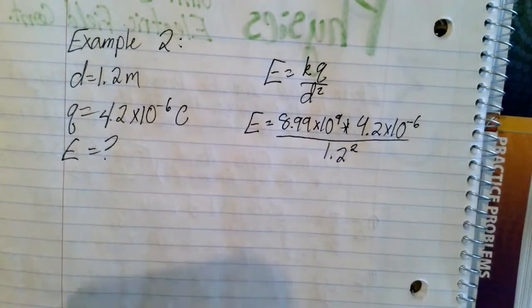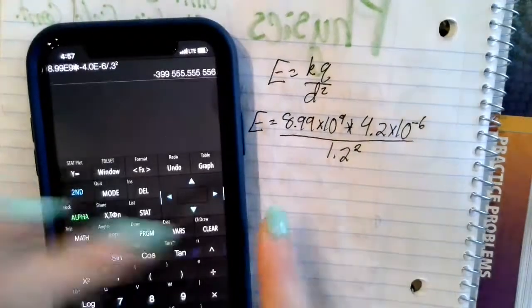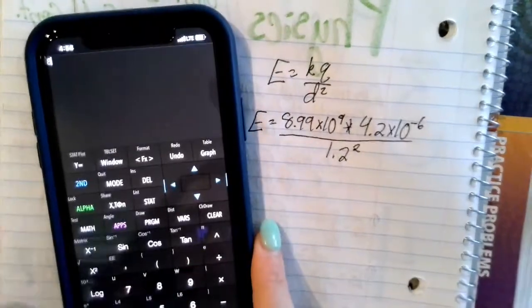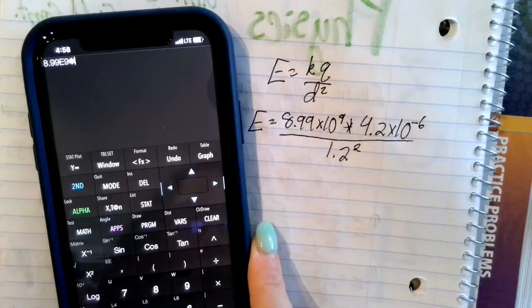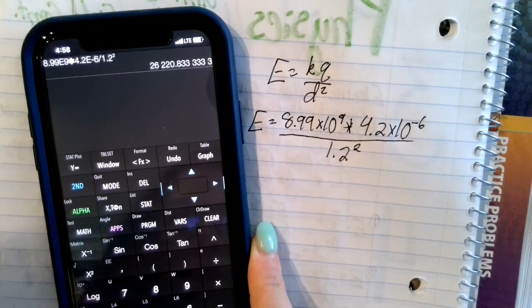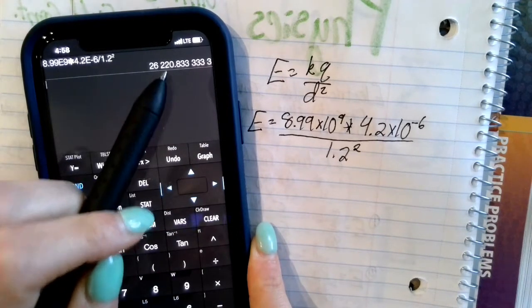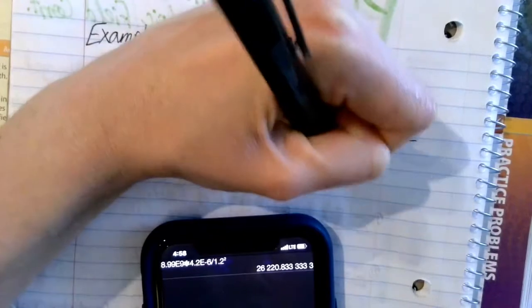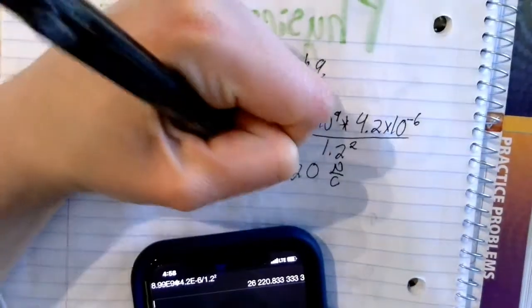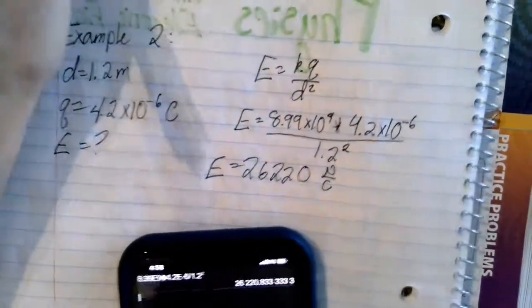Heading back to our calculator, 8.99 times 10 to the 9th times 4.2 times 10 to the negative 6 divided by 1.2 squared. 26220. Alright, so let's write that down. Newtons per coulomb. Let's take this and try practicing rounding it to 3 sig figs.